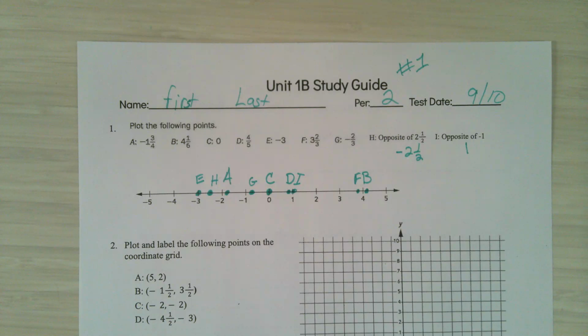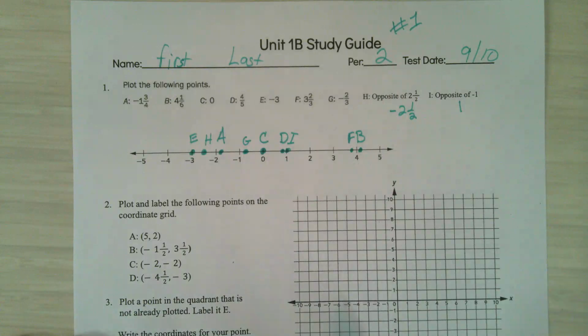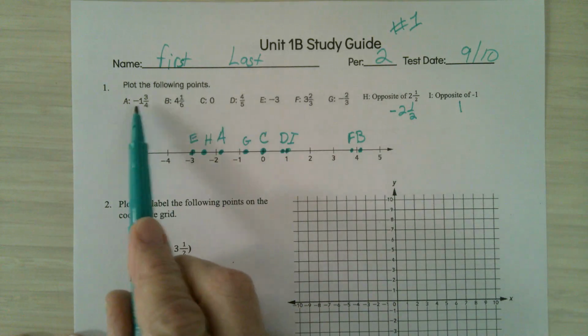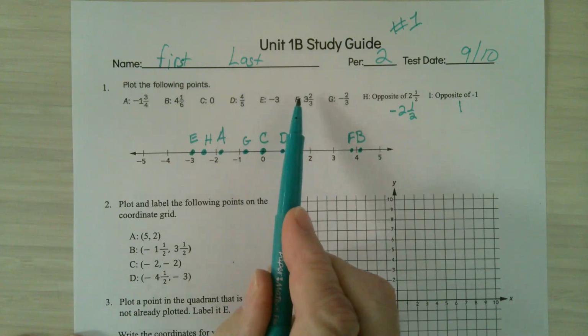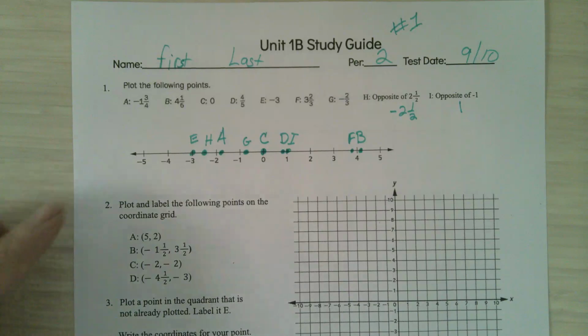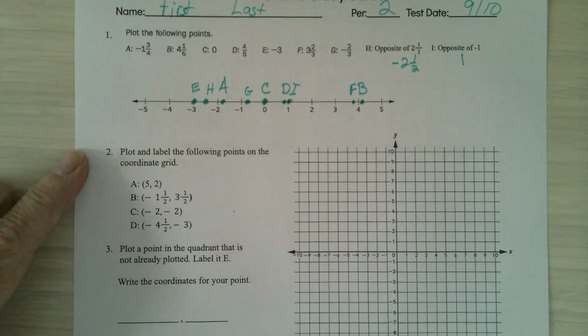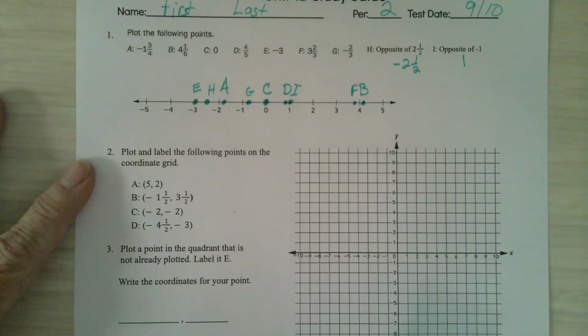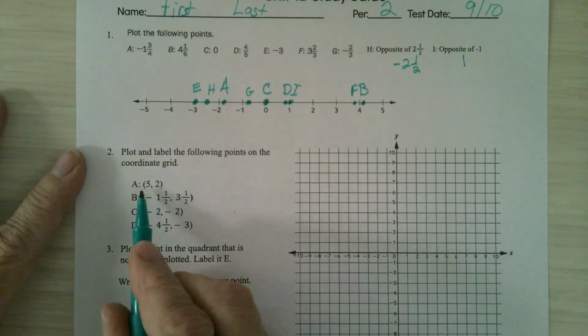Now, let's go on to number 2. Kids, that problem number 1 is worth 9 points. Now let's go to number 2. Each one of these is worth a point for plotting them correctly.